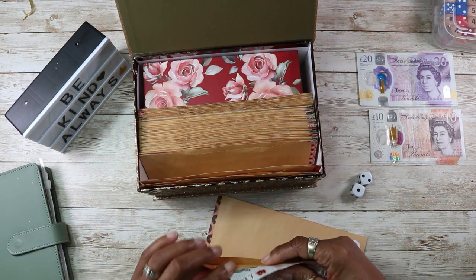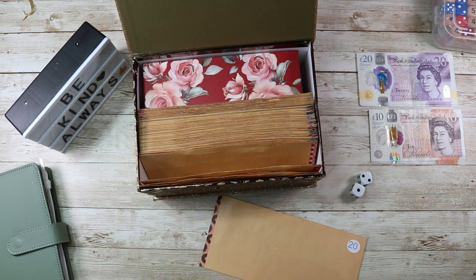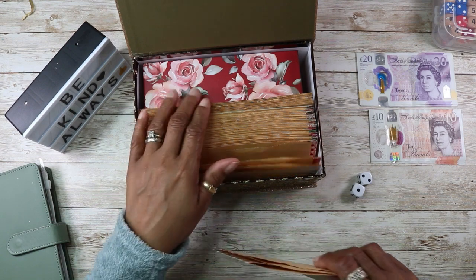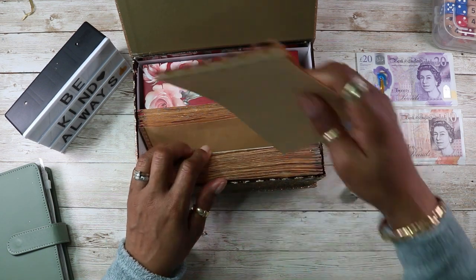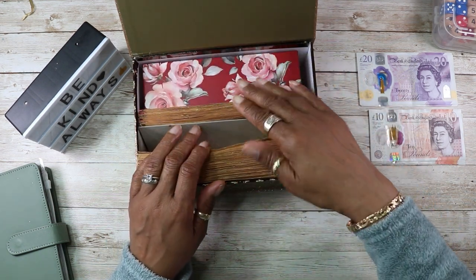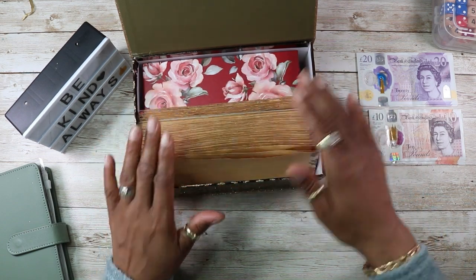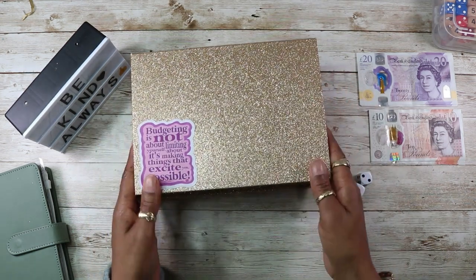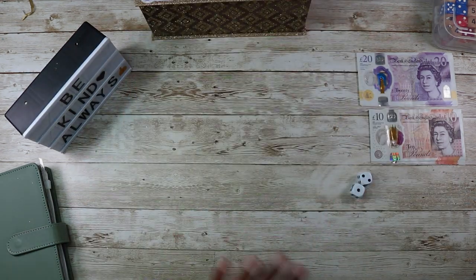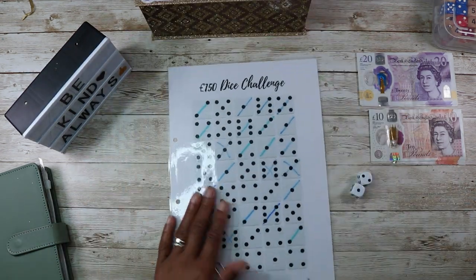That's lovely. It's getting there, it's getting there. Here are all the envelopes that I have stuffed so far. I've put a divider there so I know. All done. I will go on to the big roll the dice.